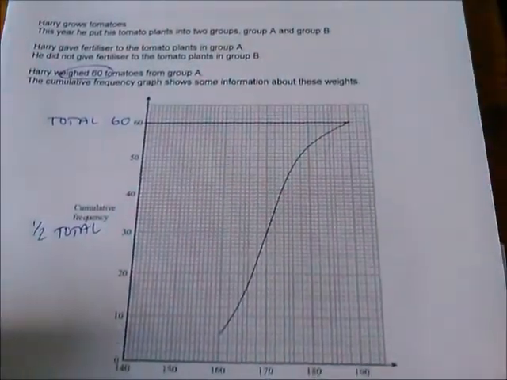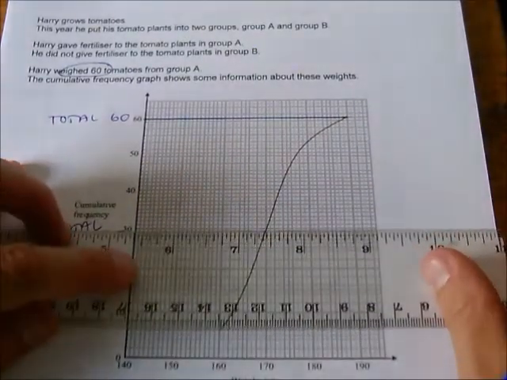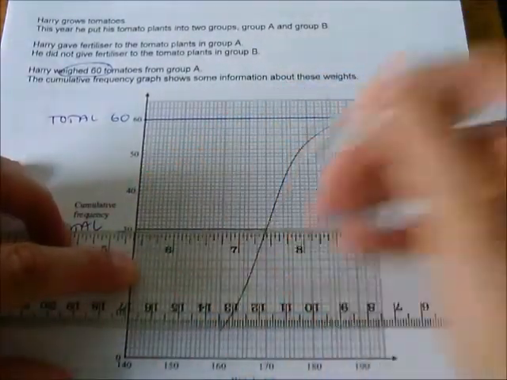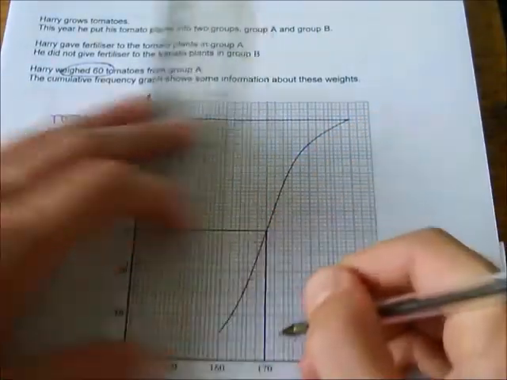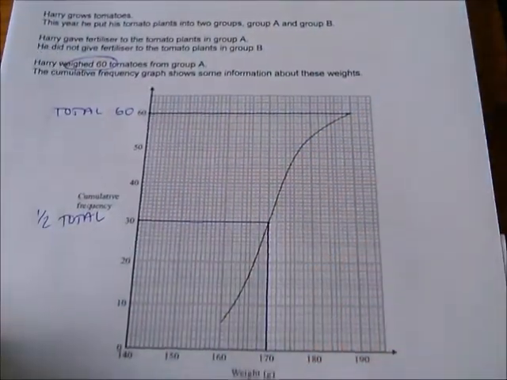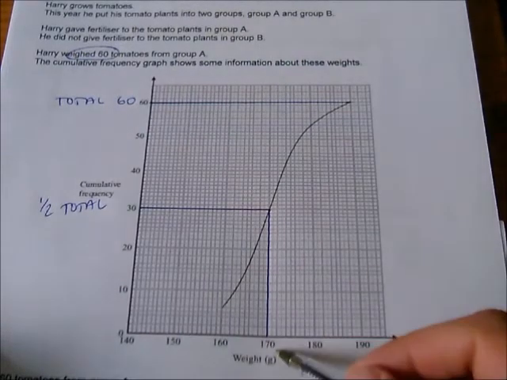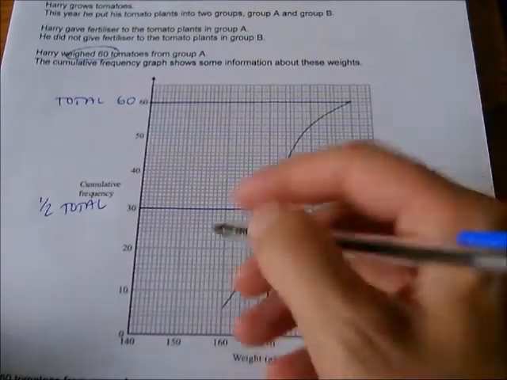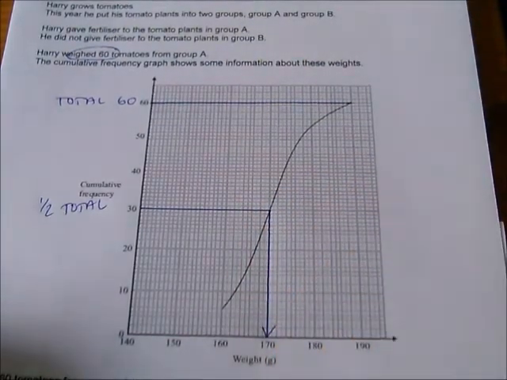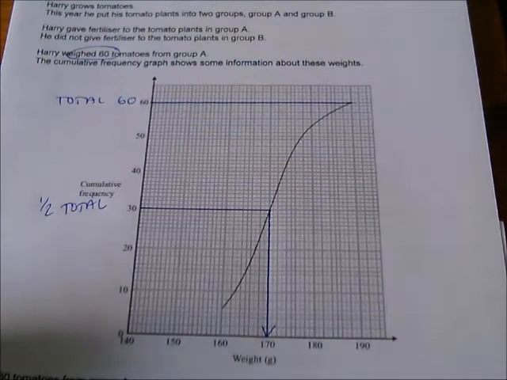Half of 60 is 30. So we're going to go across and down. And that gives us a median value of 170 grams of tomato. So the median tomato weighed 170 grams.